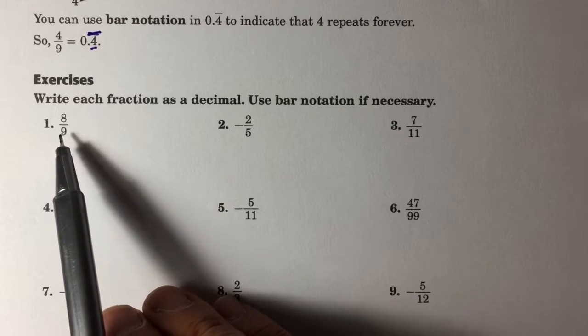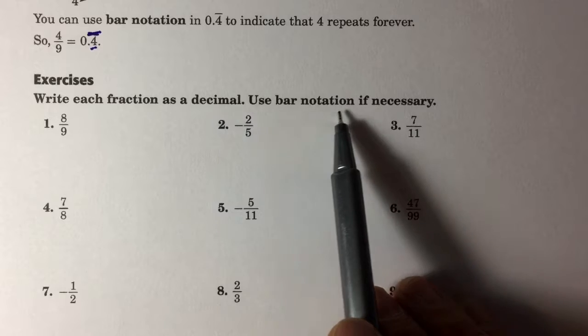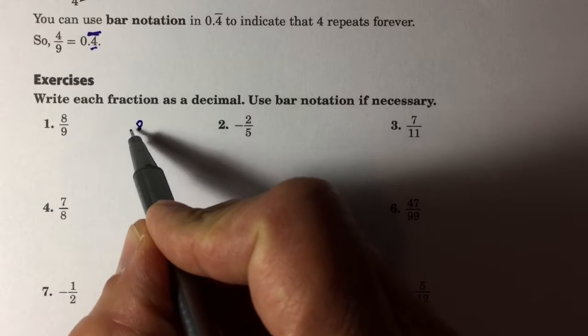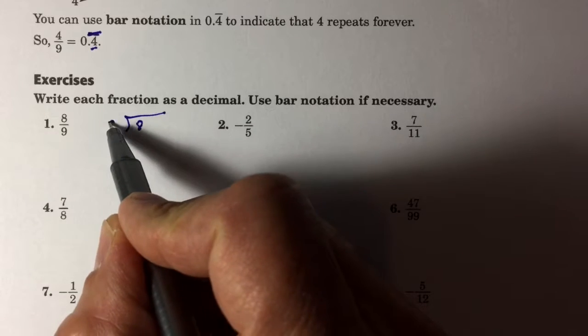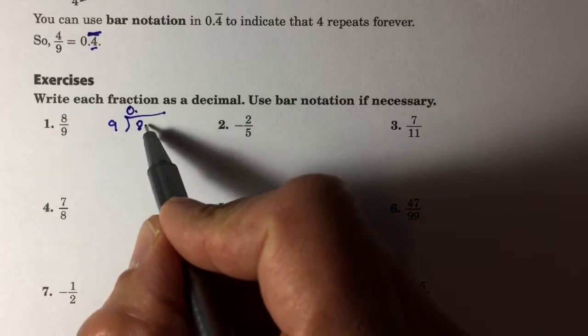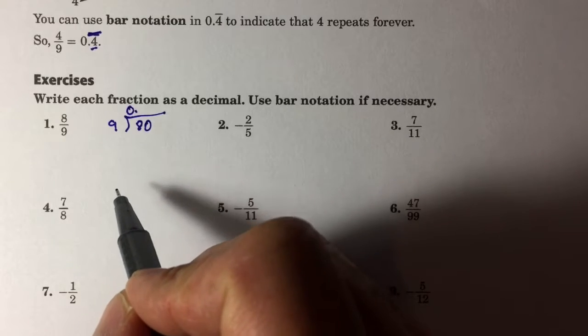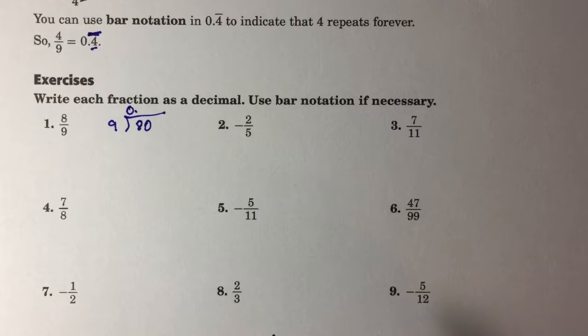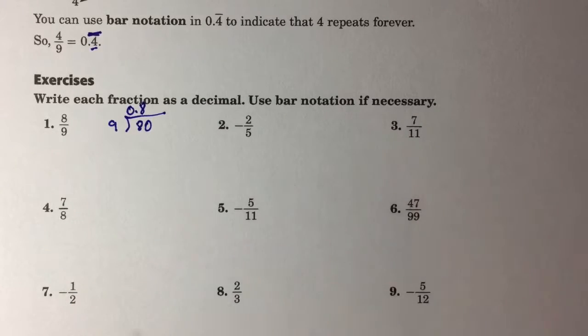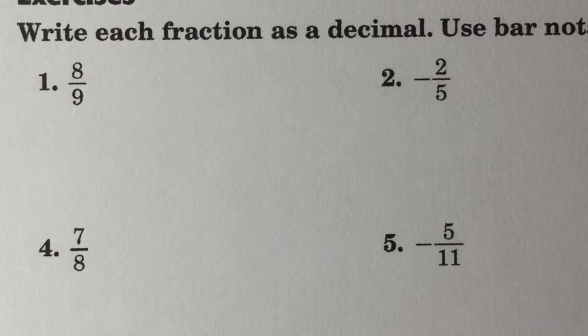Number 1, write each fraction as a decimal, use bar notation if necessary. 8 divided by 9, so I'm going to put 8 in the cage divided by 9, okay? So it goes 0 times, so I put 80. 9 times what is 80? 9 times 8, 72.